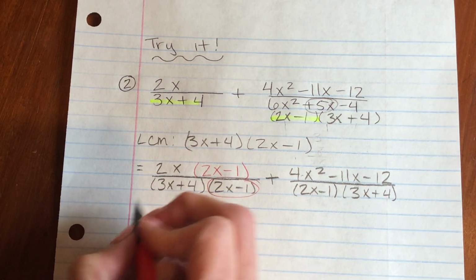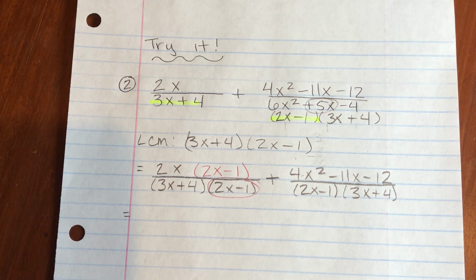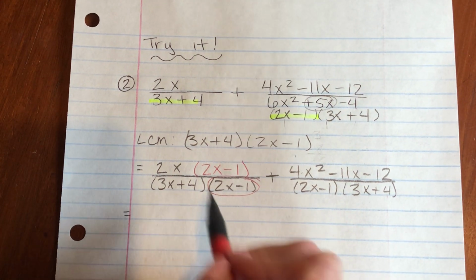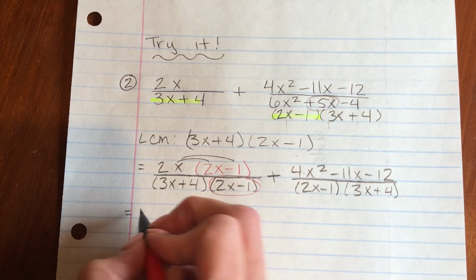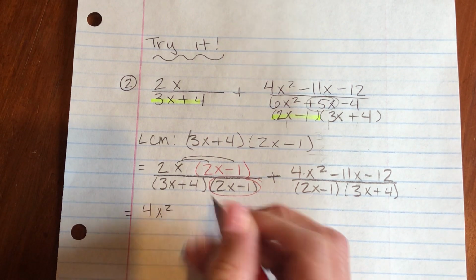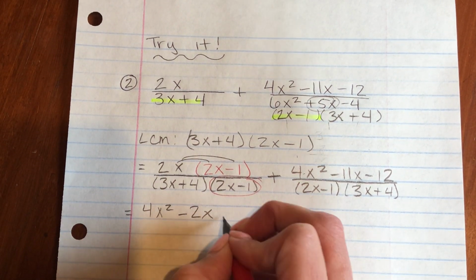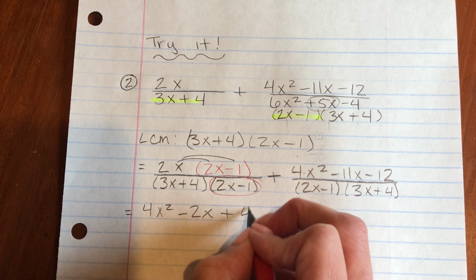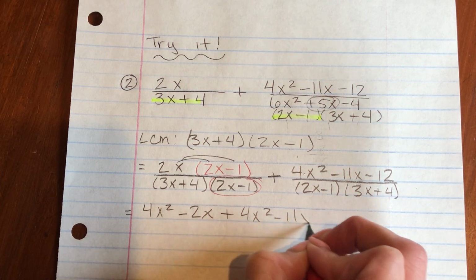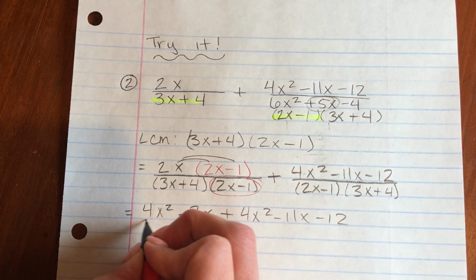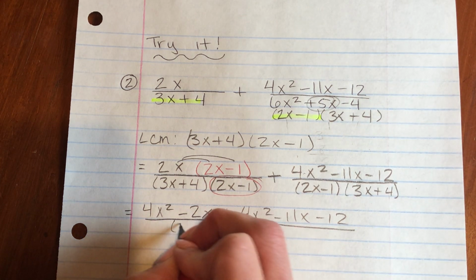Okay, now I'm ready to either distribute or FOIL the numerators. This is going to be distributing. Bring all that down. All over the LCM.